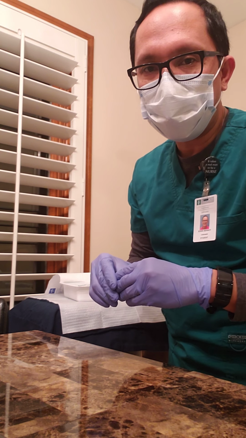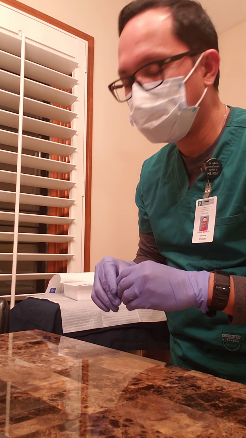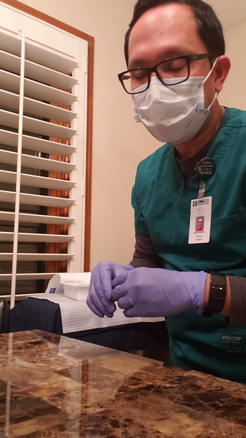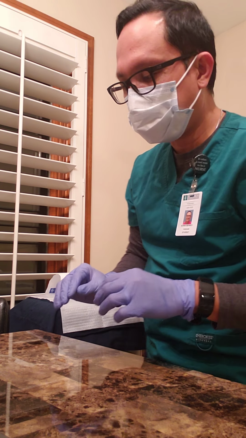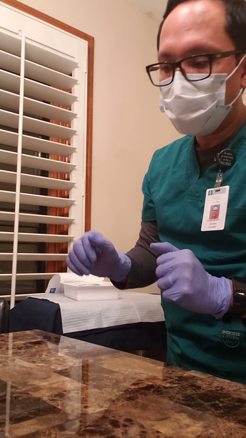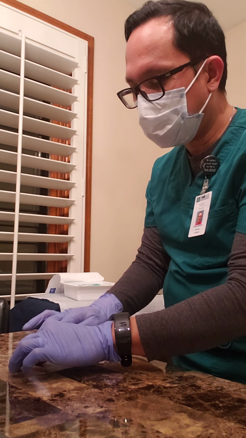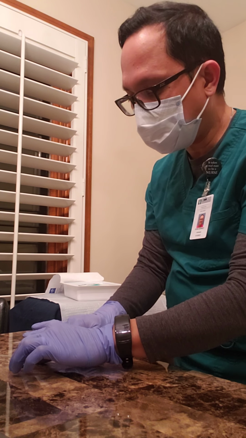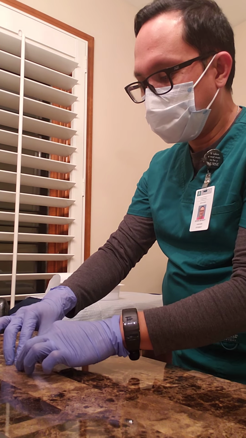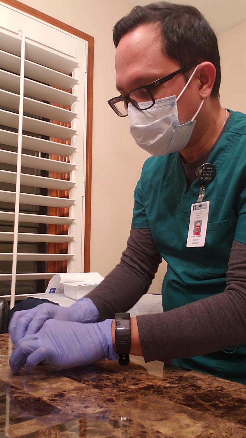If the patient has a secure lock device and an antimicrobial patch, this is also a good time to take it out. But before you take it out, make sure you wipe the side of the secure lock device with alcohol, and then you gently take it out.